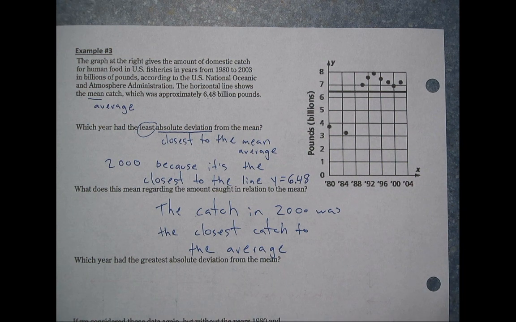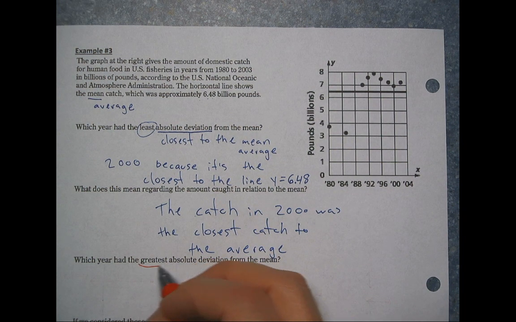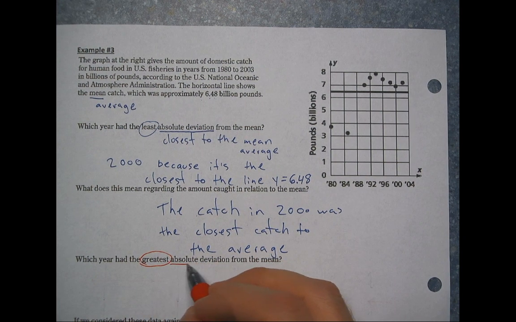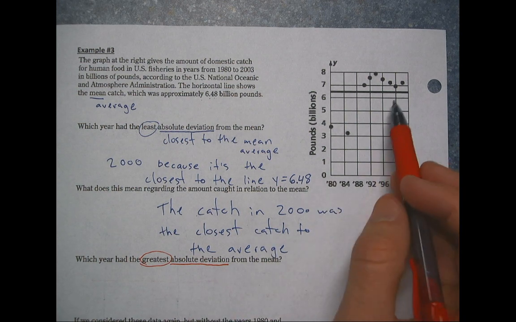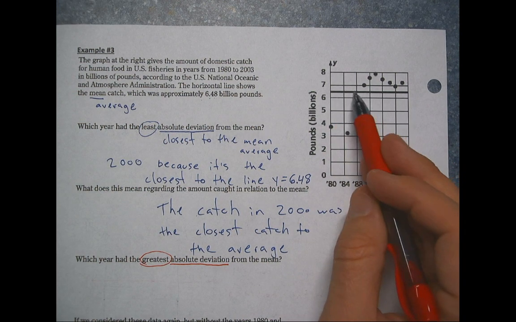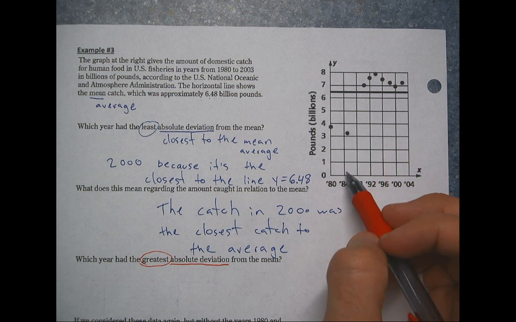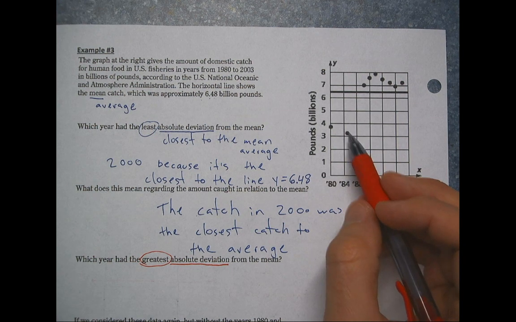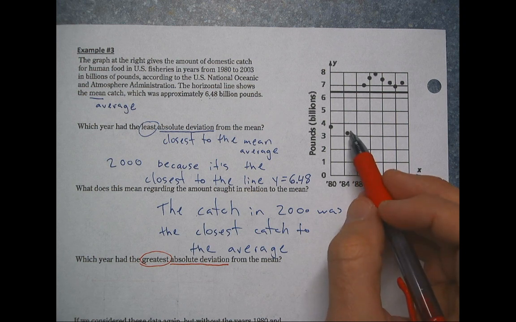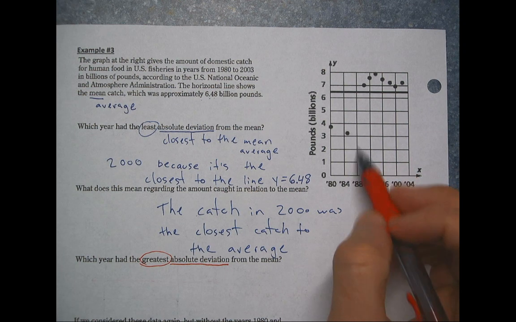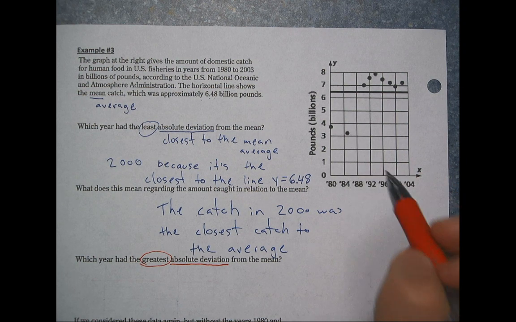So which year had the greatest absolute deviation? Again, absolute deviation, how far off it is from the average. So the greatest would be the farthest away from the line. So that looks like this year right here. And if I had to guess, that looks like 85, because 86 would be in the middle. 87 would be closer here. So this would be 85.